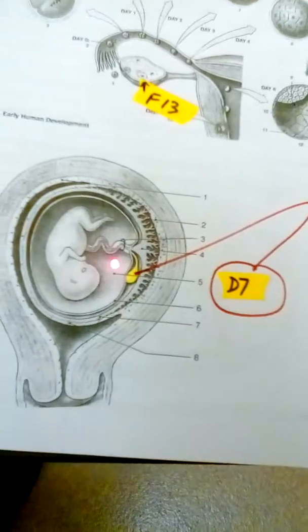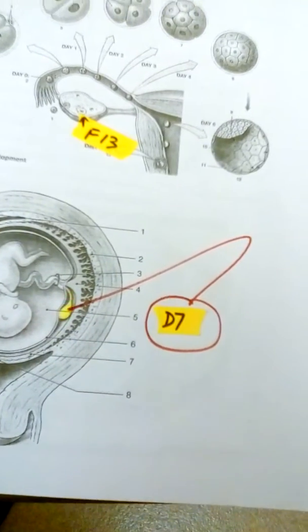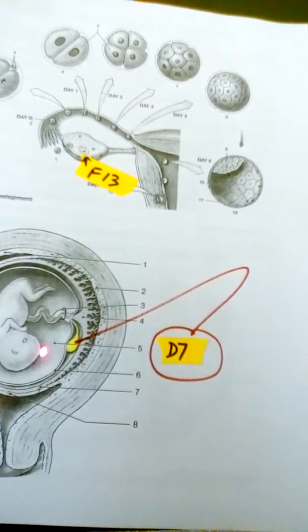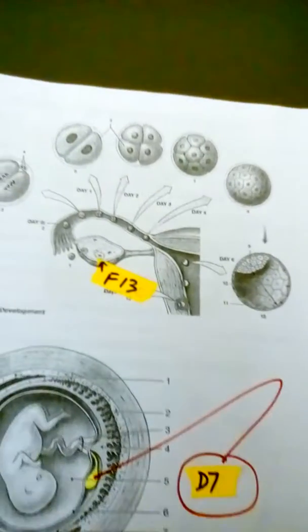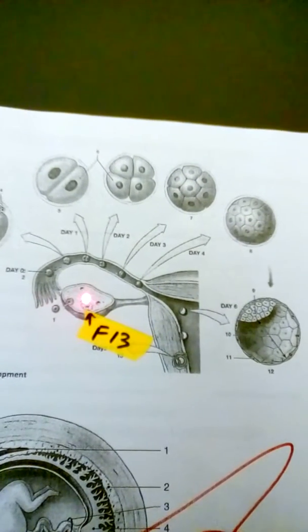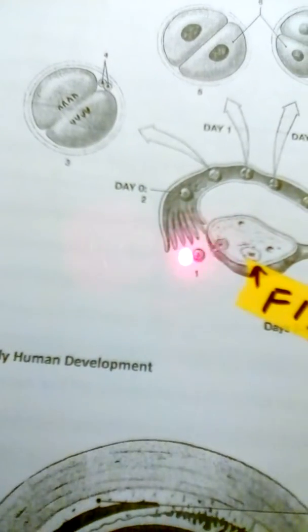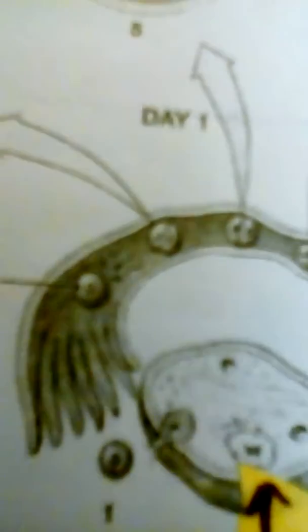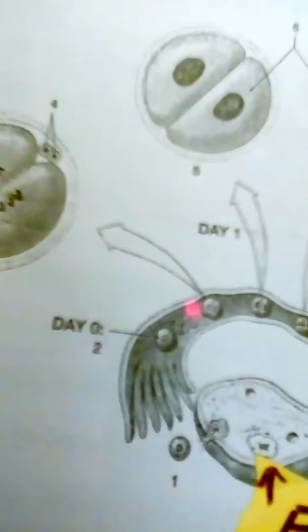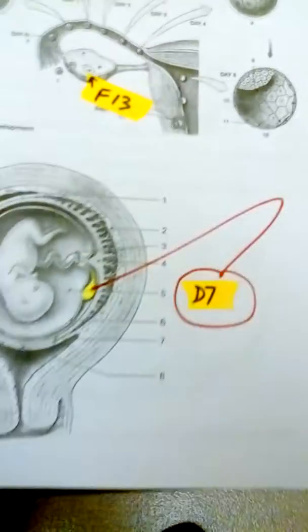This is the yolk sac. The yolk sac. This is embryology and the study of the fetus. This is the corpus luteum right there, and that's ovulation happening there. Fertilization is happening right there. You can see the sperm cells there. So that is the corpus luteum.